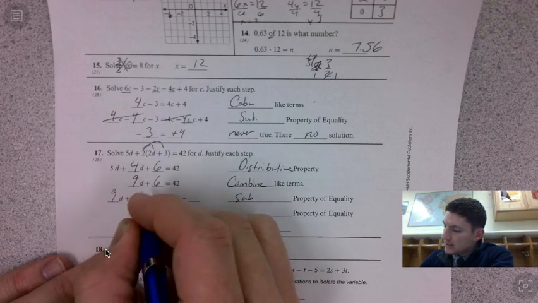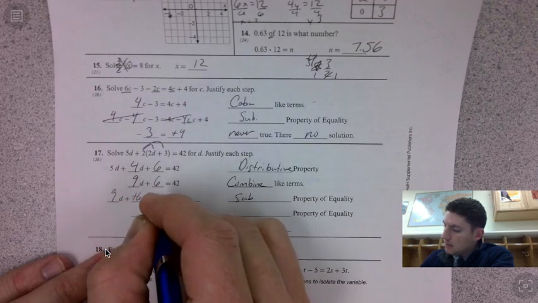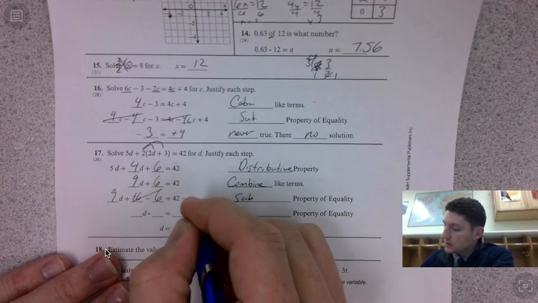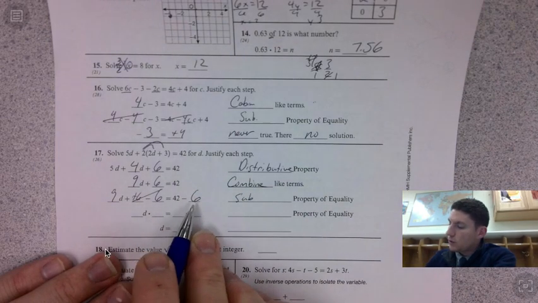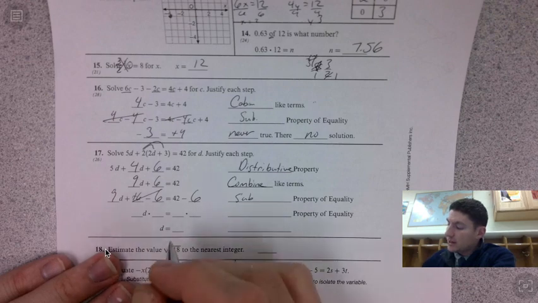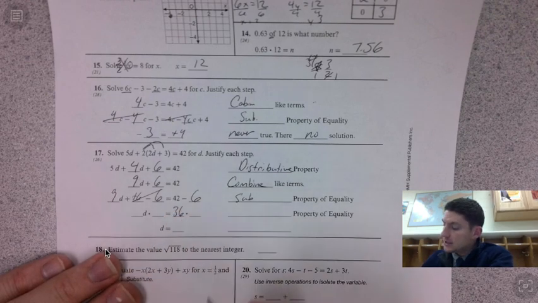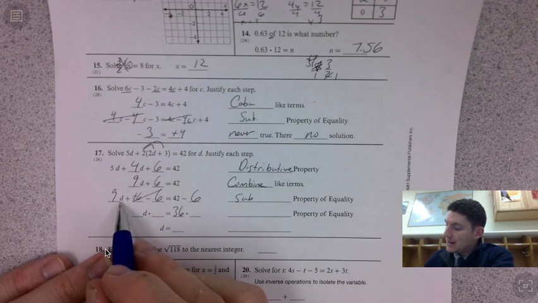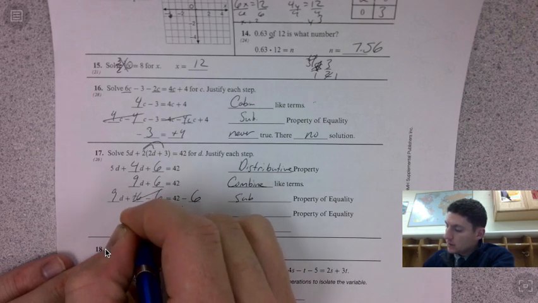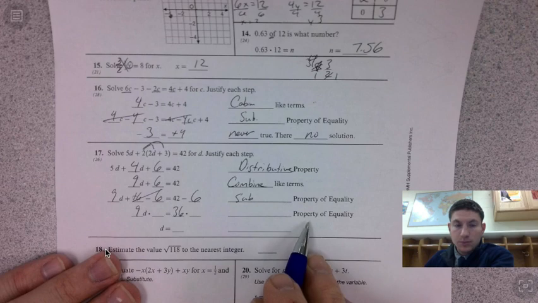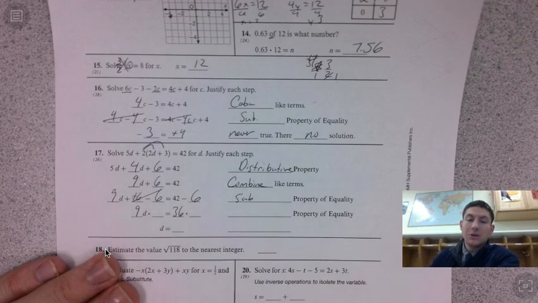Now I'm going to subtract. Because I do it to both sides, it's the subtraction property of equality. I've got positive 6. I'm going to say this is 9d plus 6 minus 6, so that those cancel. What I do to one side, I do to the other. This is minus 6 on this side. So now I have to calculate 42 minus 6. 42 minus 6 in this case is going to give me 36. And now I would have 9d equals 36.